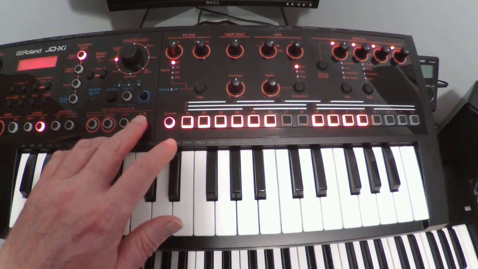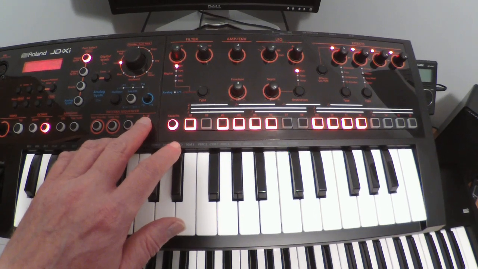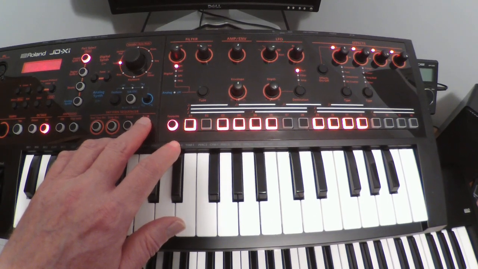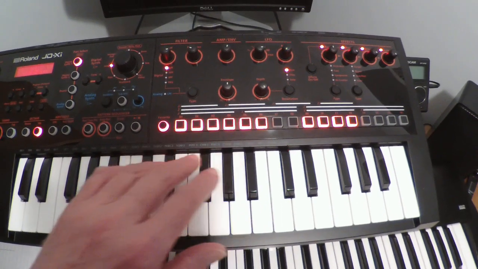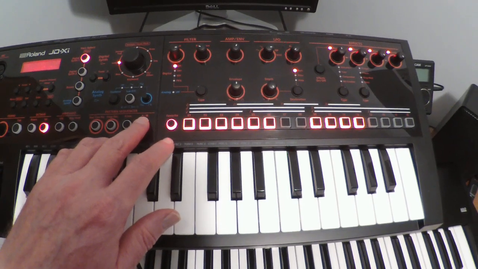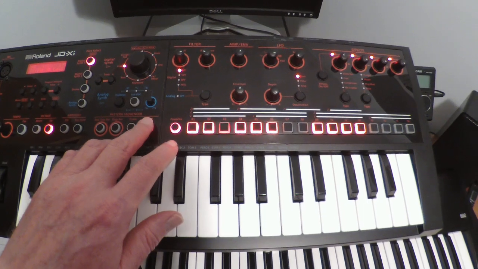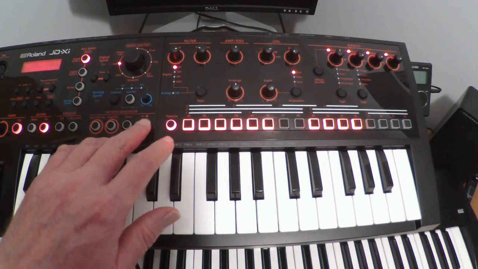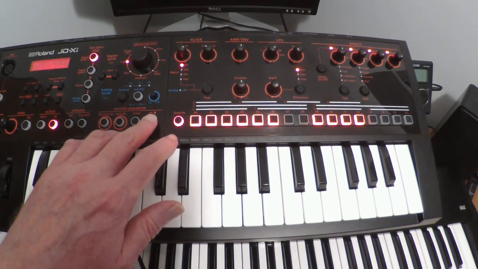That's repeating on 4 bars, and then that goes straight into sequence 3, which is on 2 bars. So played together in the song it would sound something like this.